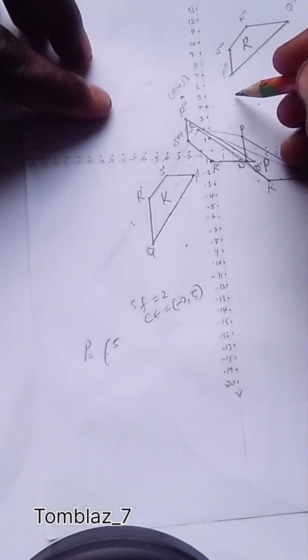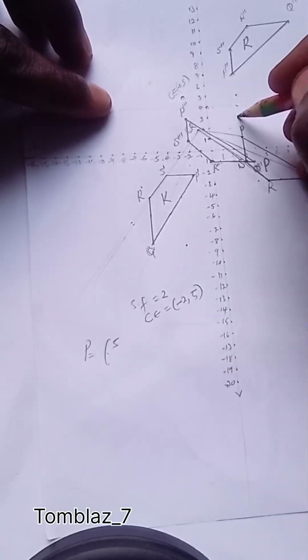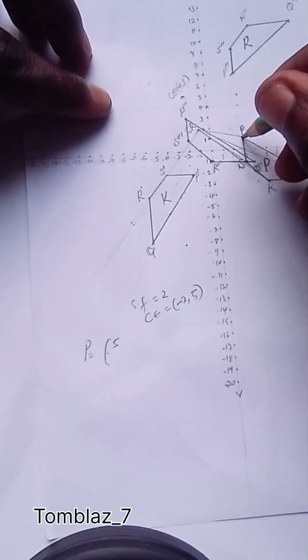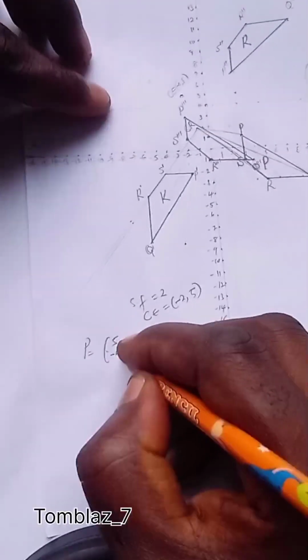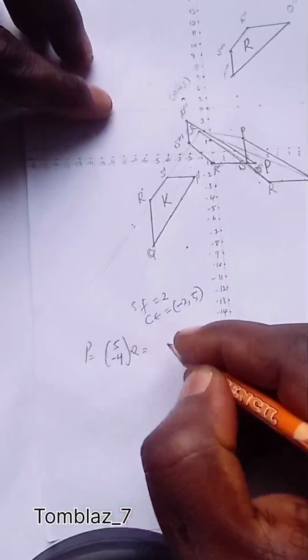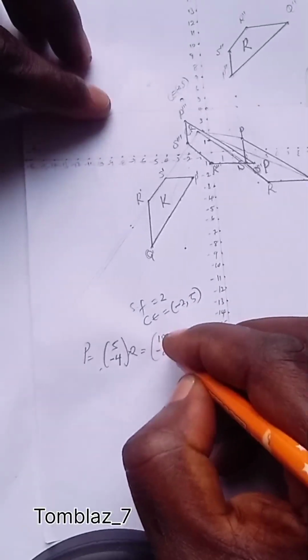and then for this portion, we go down 1, 2, 3, and 4. We get to P as minus 4. So since the k factor is 2, we multiply by 2, so it gives us 10 and minus 8.